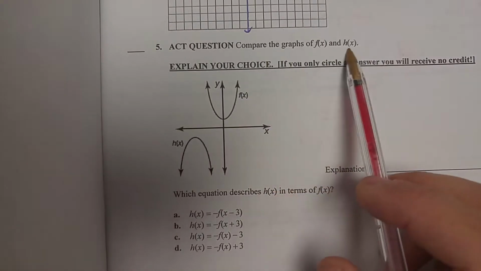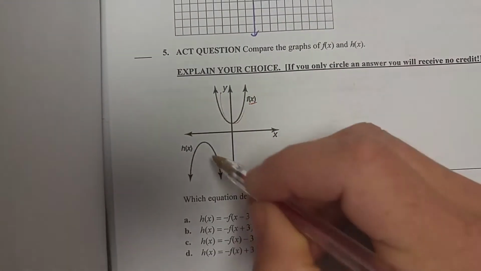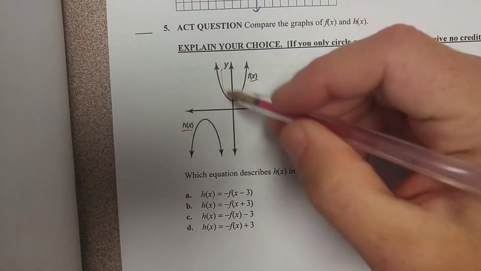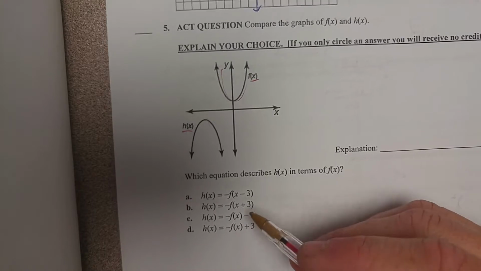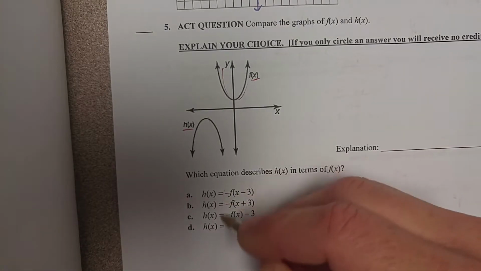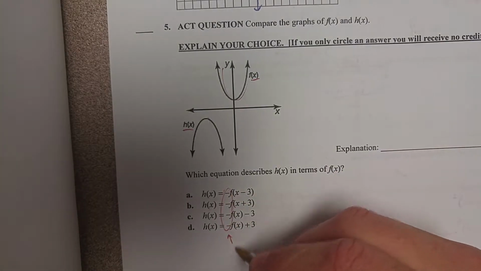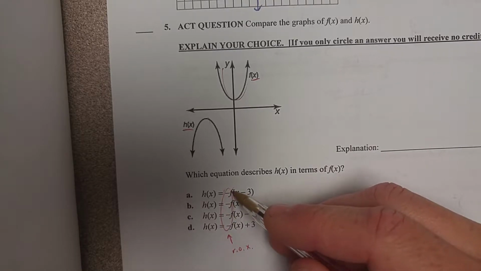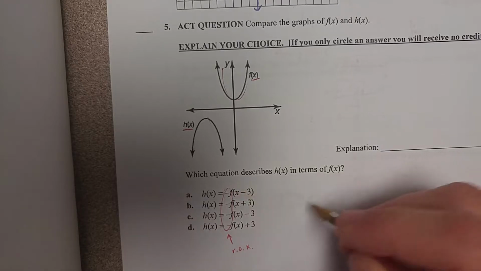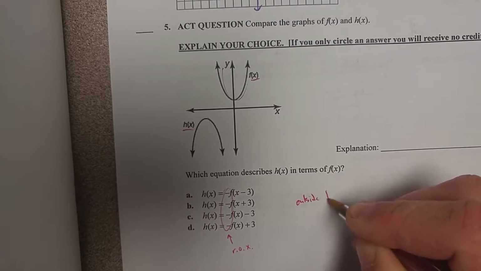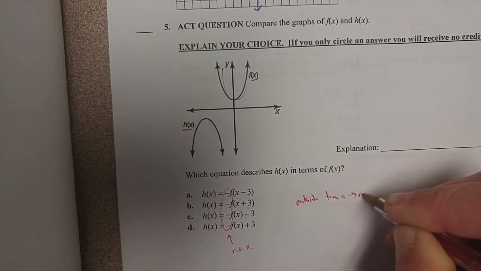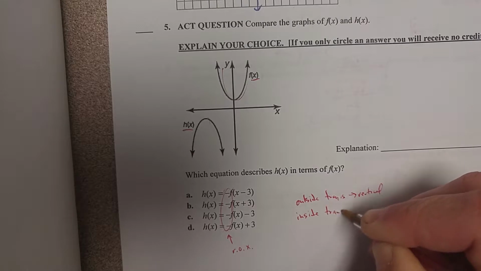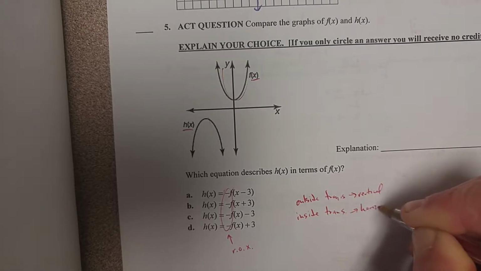Okay, so we're going to compare these graphs. So this one is the graph of f of x, and this one is h of x. So if f of x is this graph, we're looking at the transformations here. What we can see is they all have this negative right out here, which is always a reflection over x. It's on the outside of the function, which means that it's vertical. Everything on the outside is vertical. So outside transformations are vertical. Inside transformations, and we haven't looked at very many of those, are horizontal.